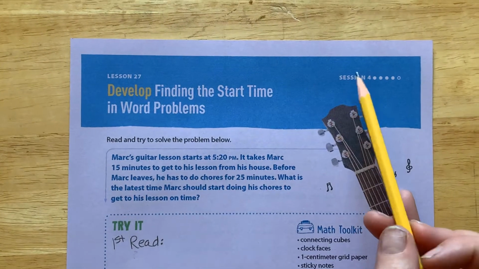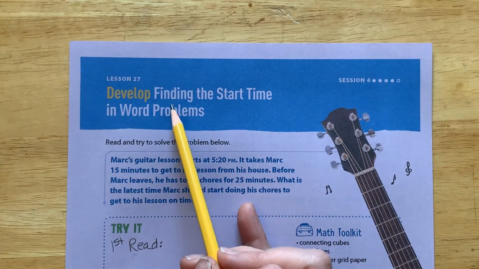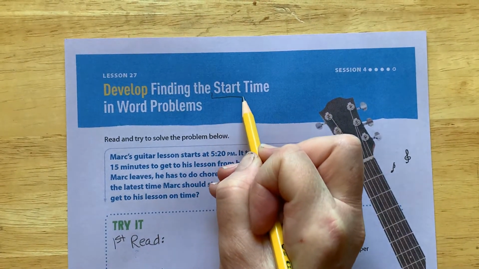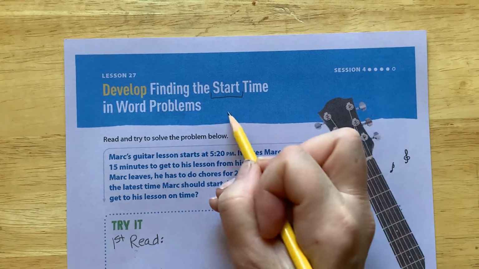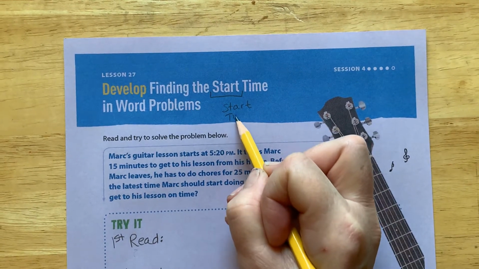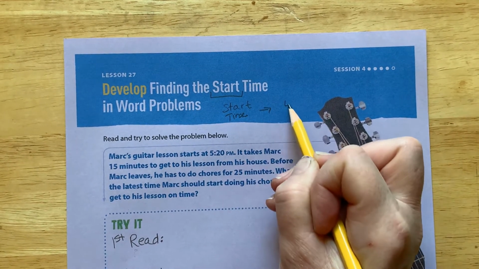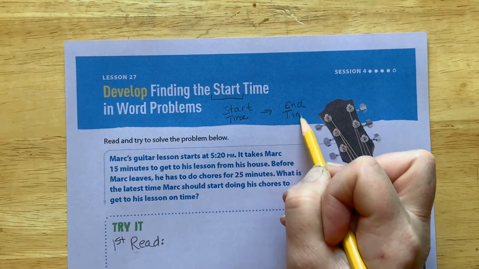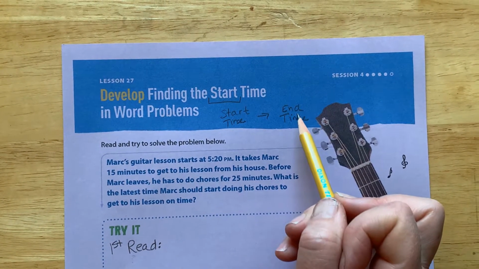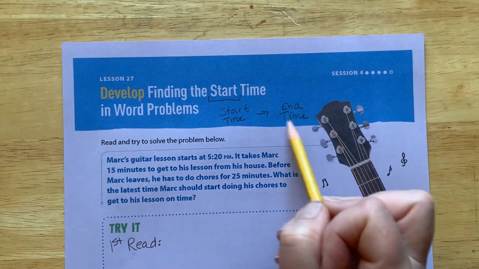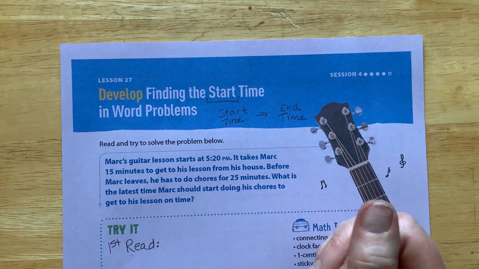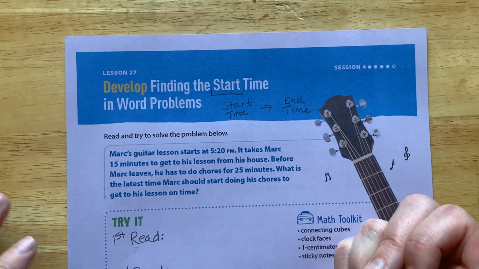This is Session 4. Notice that today we are going to develop finding the start time in word problems. That's new for us today. Last time we were looking for the end time. So remember, when you're looking at elapsed time, there is the start time, and then there is the end time. Last time, they gave us the start time and we did some activities and found the end time. Now they're going to give us the end time and some activities, and we have to figure out the start time. So we're going to have to work backwards today.